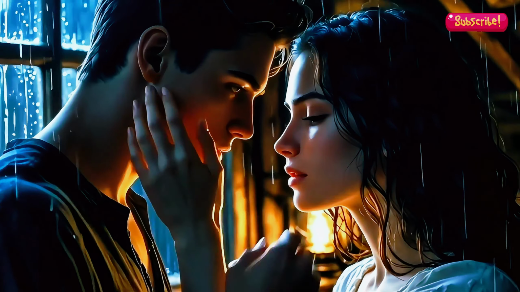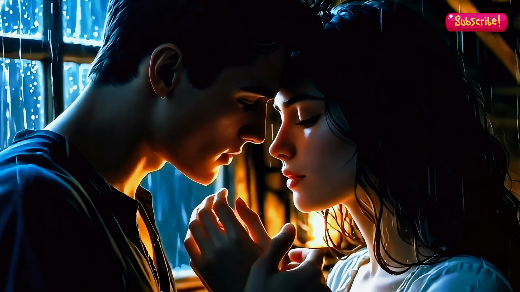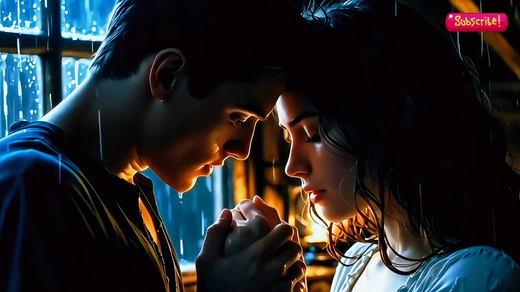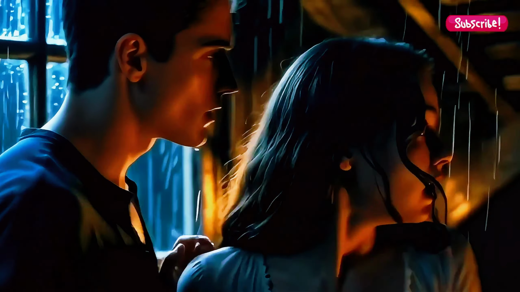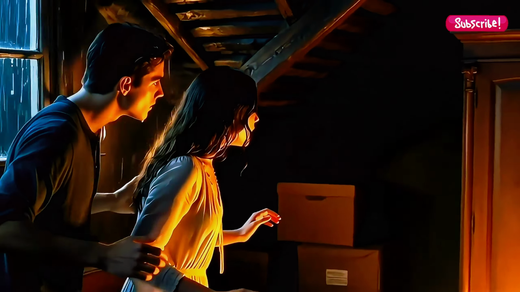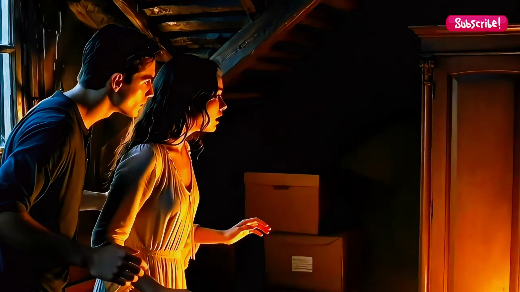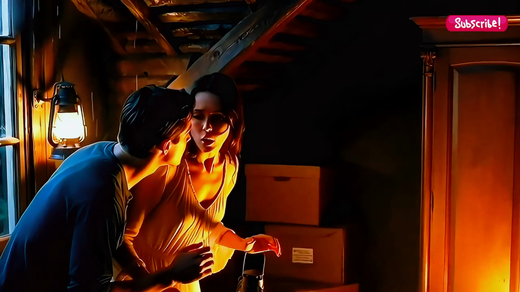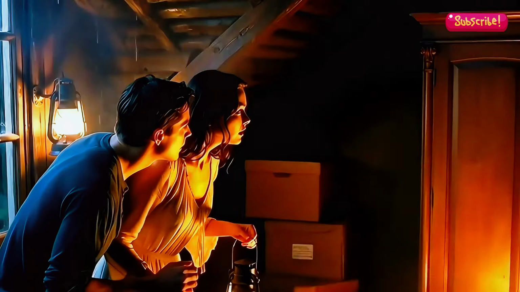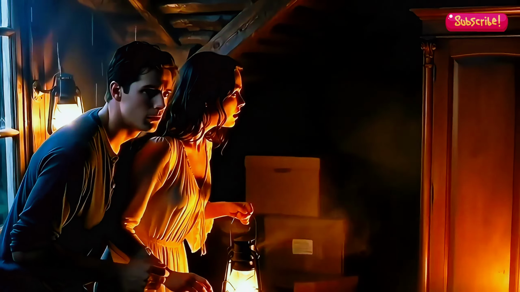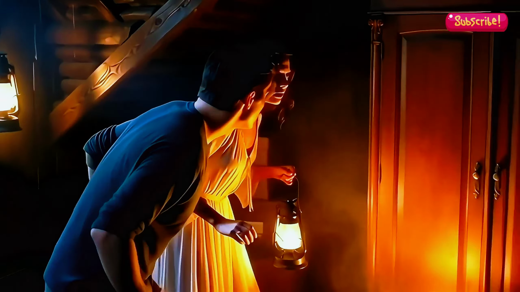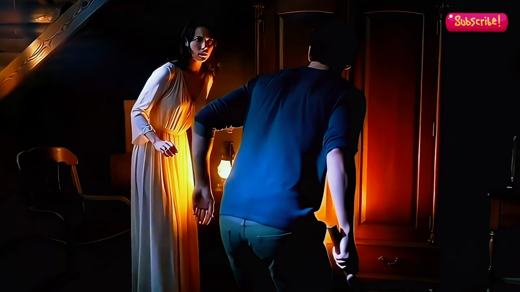Rain lashes the attic window. Leo holds Ara close, trying to calm her trembling. "It's just the storm," he whispers. Ara stiffens, staring into the dark. That wasn't the storm. Leo grabs the lantern and nods toward the old tall wardrobe in the corner. He grips a rusted poker and creeps forward. Ara covers her mouth, her face pale in the gloom, terrified of what is hiding inside.